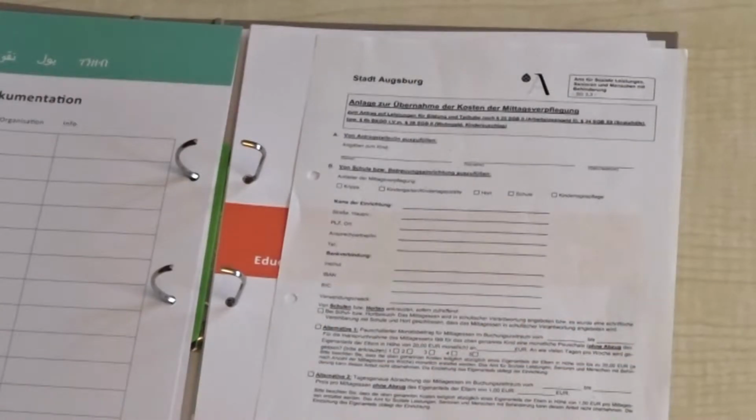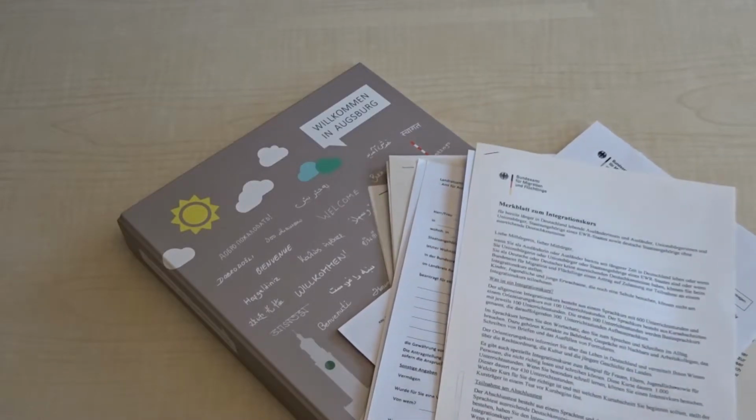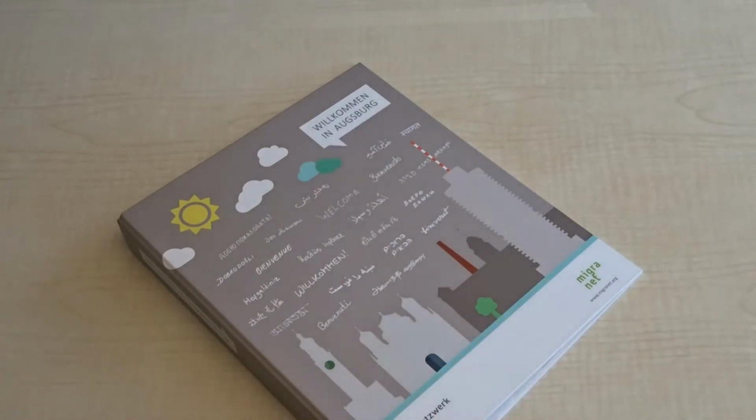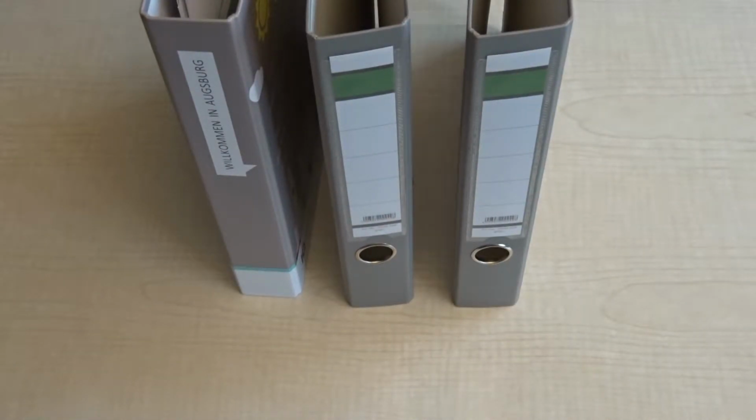Second, don't forget to add incoming letters and information to your folder. We recommend that you take the folder with you to appointments. Third, the folder probably does not have enough space for all your documents. Therefore, we recommend that you create your own folder for each year. At the same time, this will help you be efficient and organized.